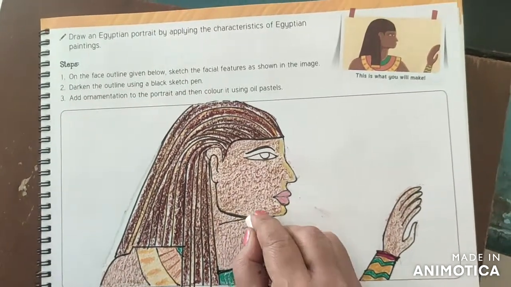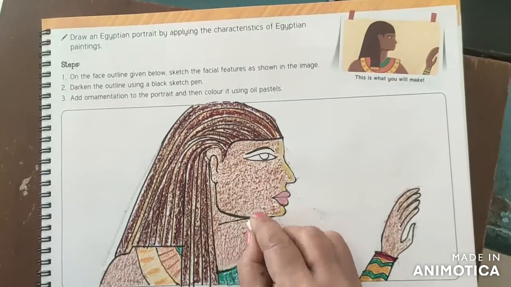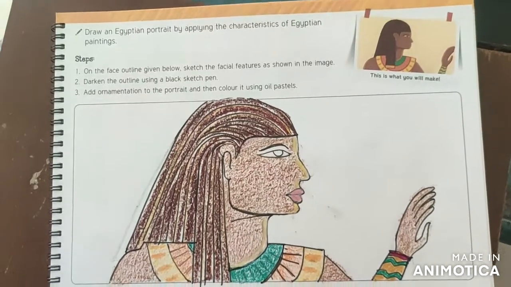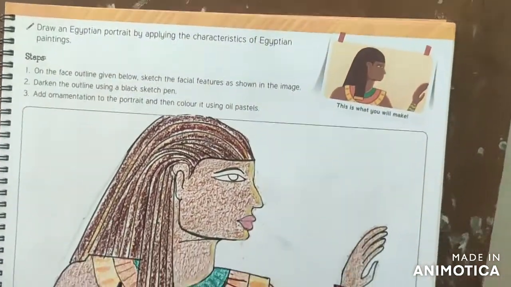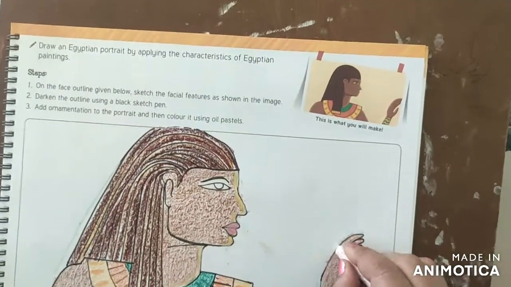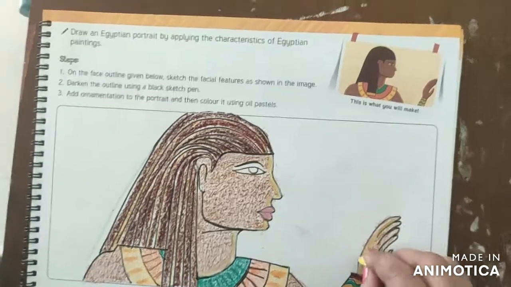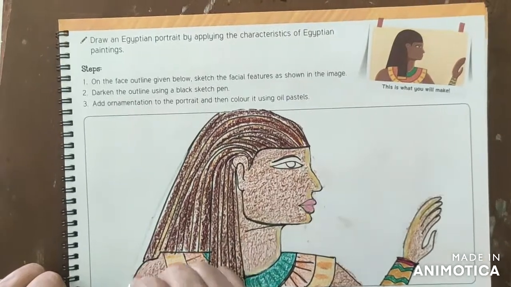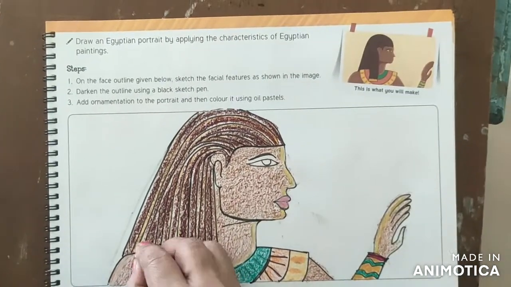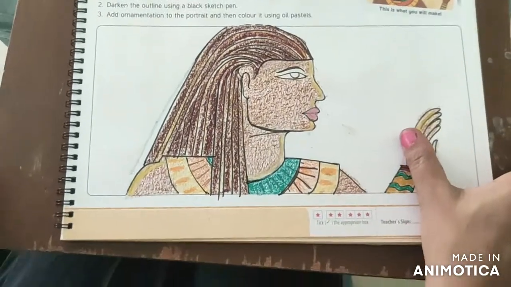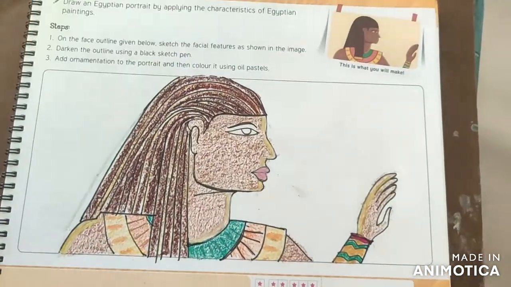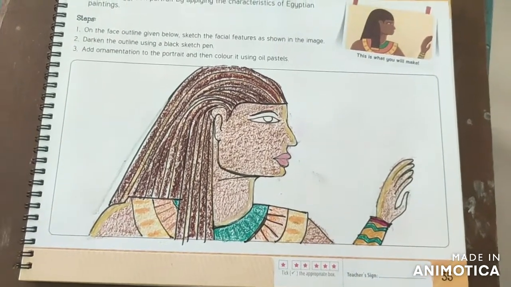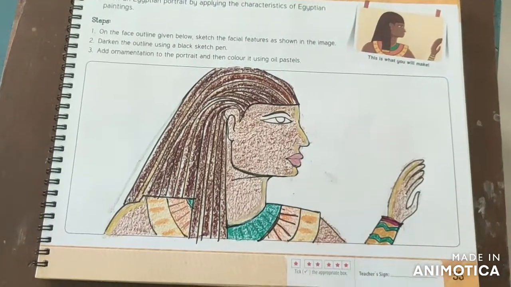Light is showing like that. Very good. Look at this picture. Try to draw as similar as possible and try to color it as similar as possible. Okay, give your time there.